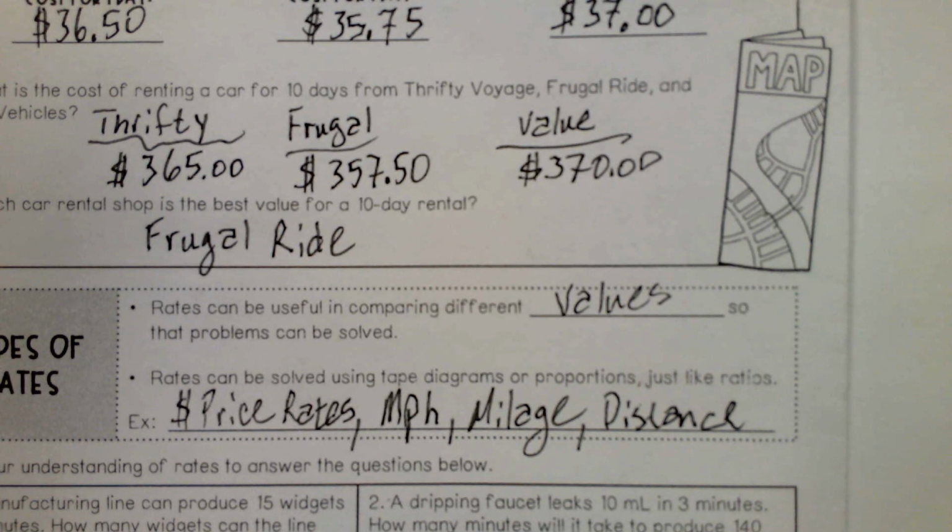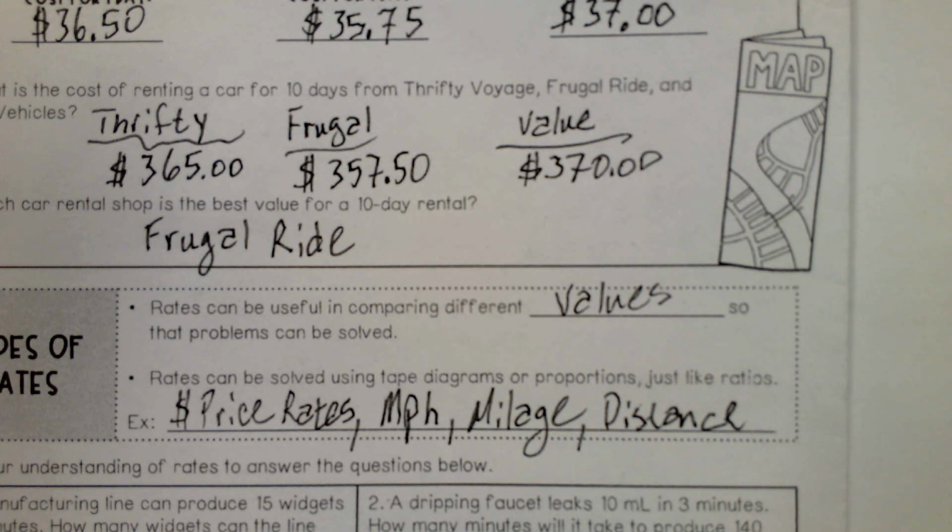All right, so use your understanding of rates to answer the questions below. A manufacturing line can produce 15 widgets. I have no idea what widgets are, but when I took basic economics classes, we talked a lot about widgets. All right, so 15 widgets in 2 minutes. How many widgets can the line produce in 30 minutes?